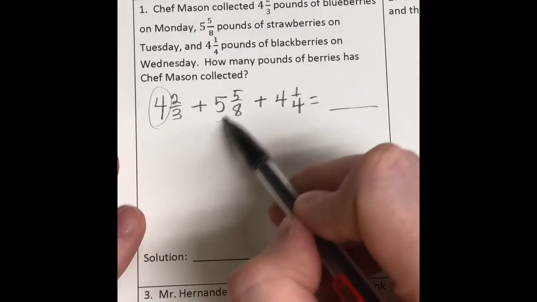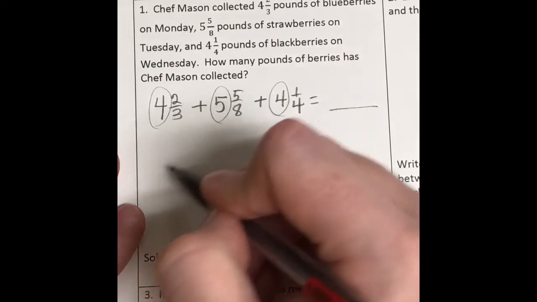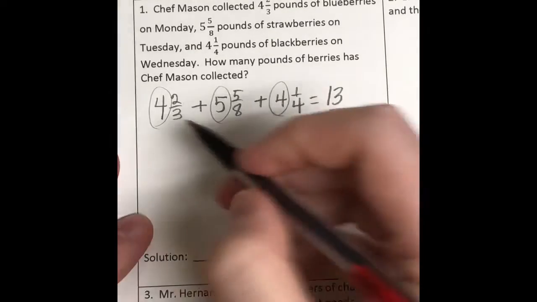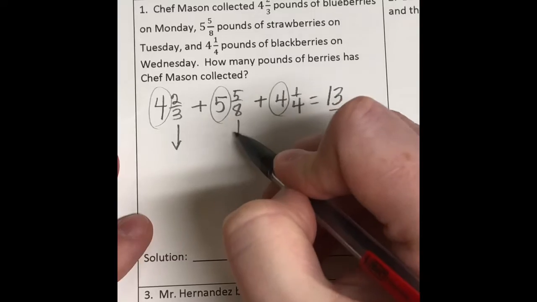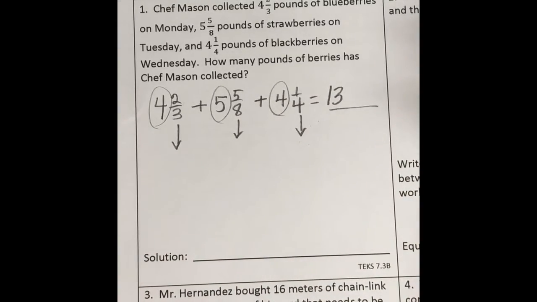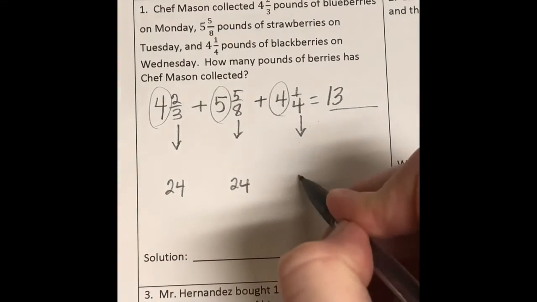Okay, so the first thing we need to do is add all of our big numbers together, our whole numbers. 4 plus 4 is 8, and 8 plus 5 is 13, so I know that I have 13 wholes. So now I'm going to take each of my fractions, and I have to have a common denominator. I have to make them all get to the same thing on the bottom, and I'm going to choose 24 for every one of them.